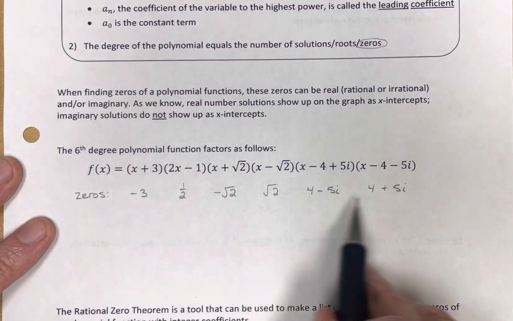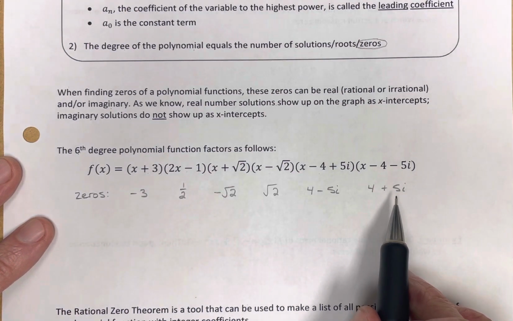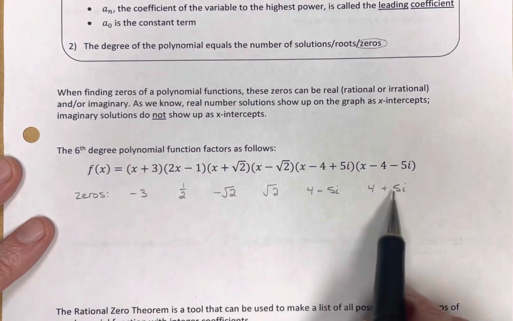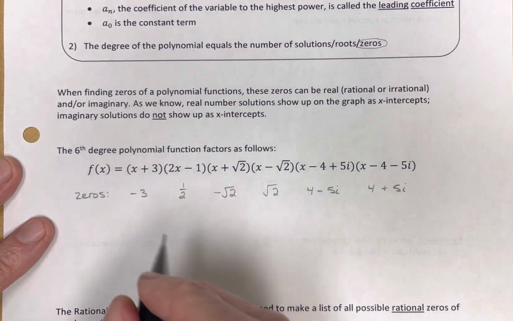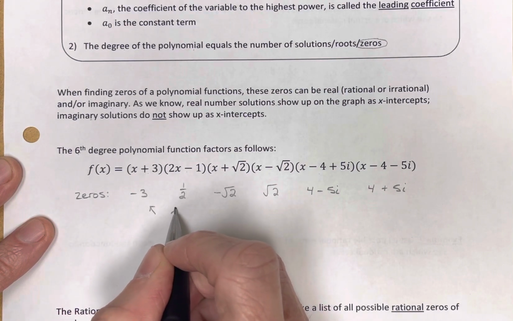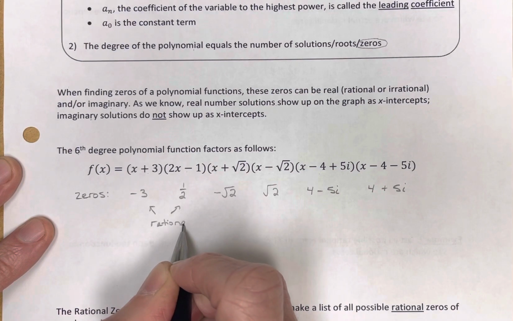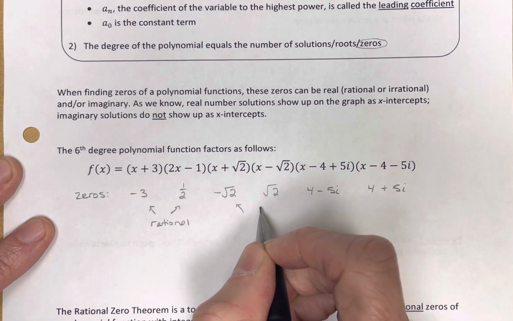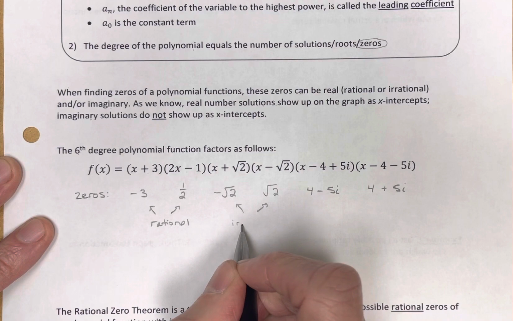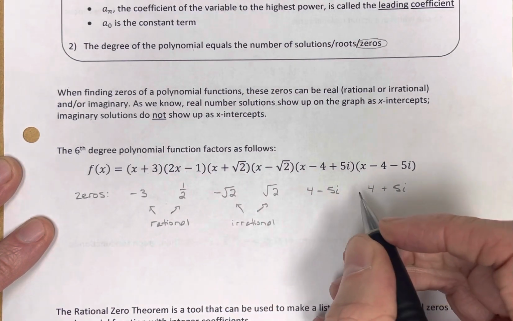We have 6 zeros, and they can be a combination of real and imaginary or non-real. In this case, I have all kinds of zeros in here. These two are rational. They can be written as fractions. These two are irrational. They cannot be written as fractions.